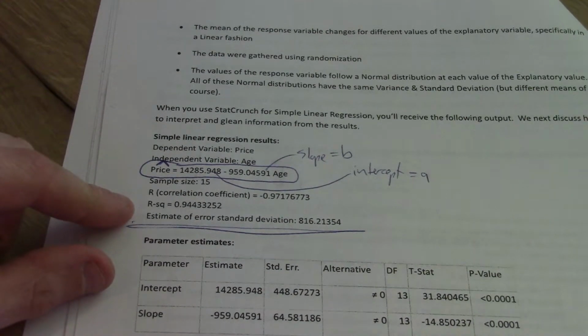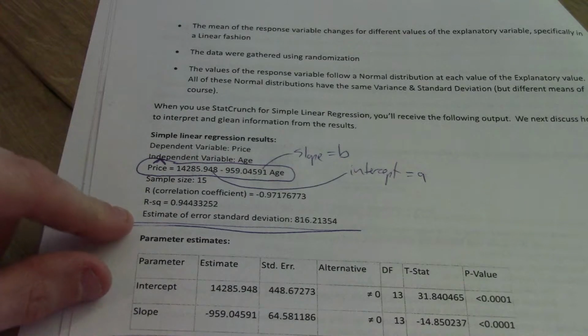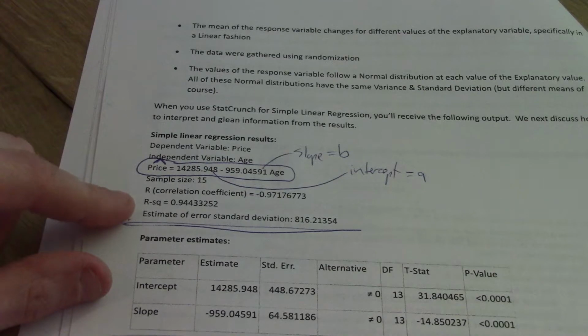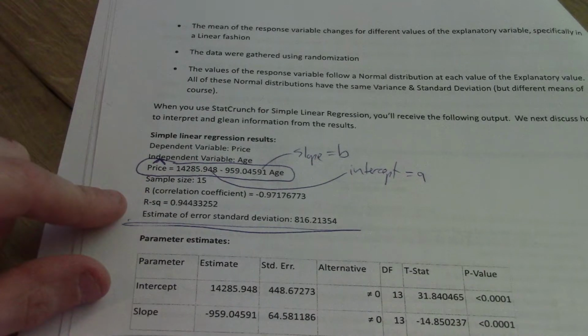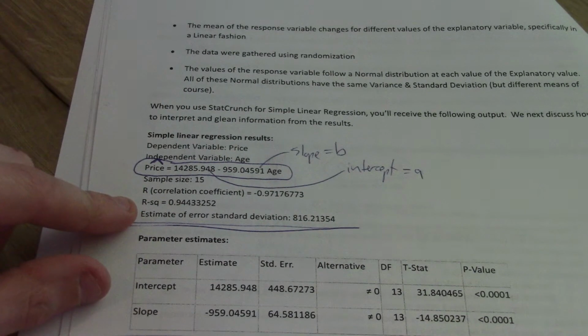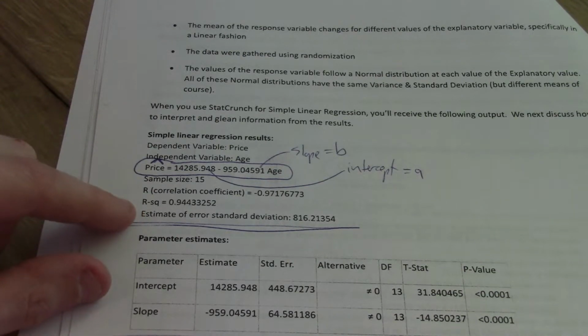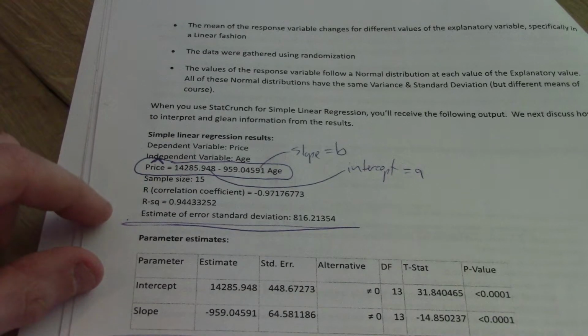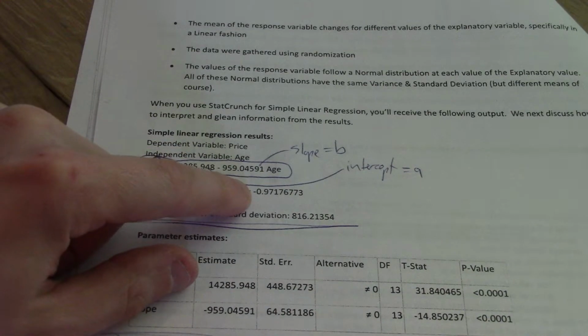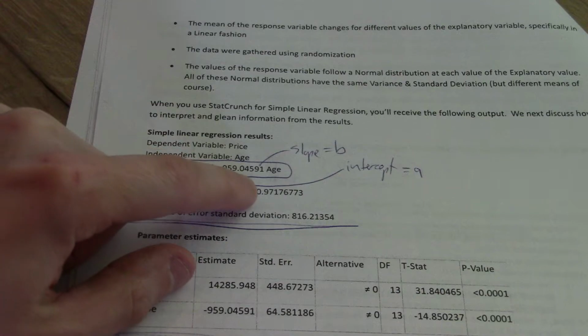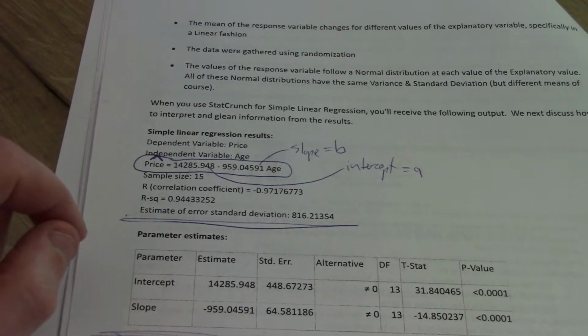So there are two things left. This estimate of error standard deviation, we're not going to talk about it. There is a meaning to it. We don't really care. So what we will discuss is this thing called R squared, and it's 0.944. Okay, so its name is what it is. If you take the correlation coefficient and square it, you will get R squared of 0.944. So if you do negative 0.971 times negative 0.971, you'll get that.